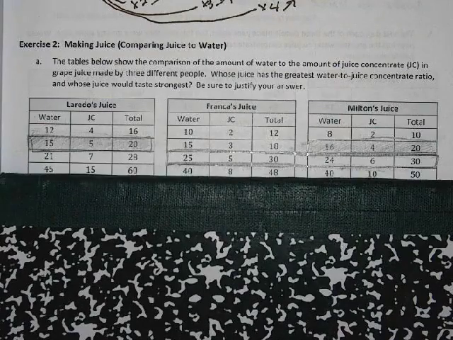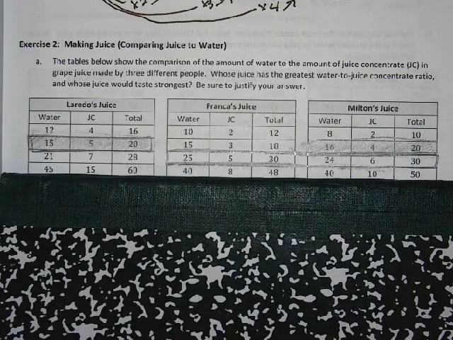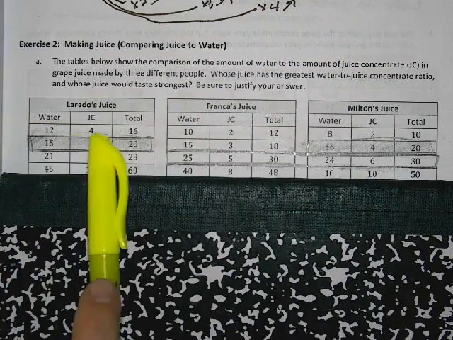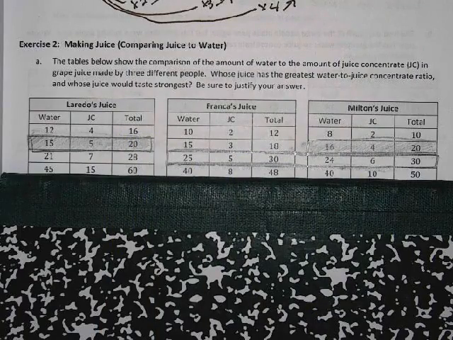So we have 3 tables here. You have Laredo, Franca's, and Milton's. You see that they tell us the amount of water, the amount of juice, and then the total juice there would be for each one. Now, if you look, I've actually highlighted a couple things in there that show you the ones that have a shared number. If you get in a situation where you can't figure out how to find the rate, there are other ways that you could solve it.